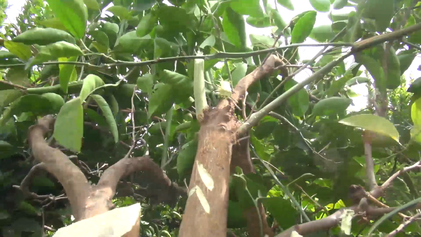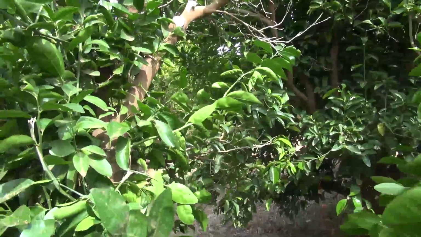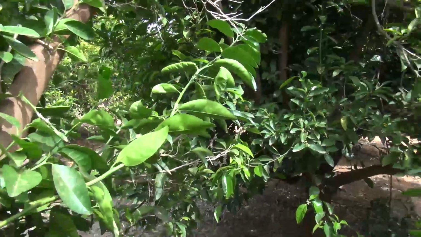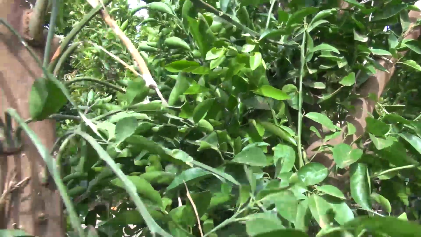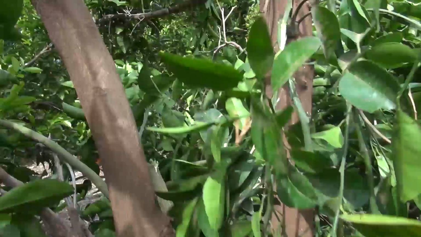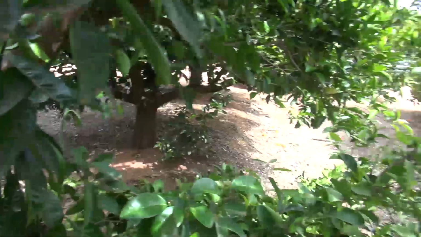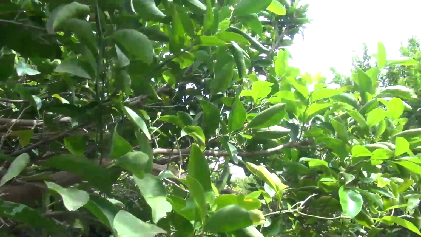So really we've opened up the tree very well. We're hoping that we're going to get some fruiting here eventually. So we'll let this get activated, and these branches along here activated, and up there, to try and get some more fruit around the tree.